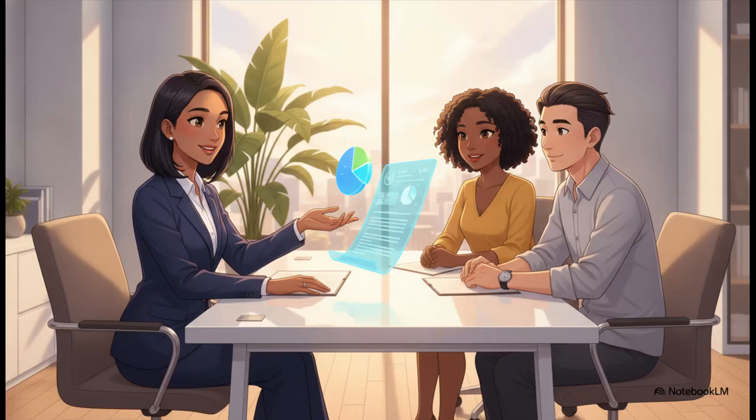Now, just as a quick best practice reminder here, this explainer is strictly for informational purposes, and it doesn't constitute legal or financial advice. Navigating retirement benefits is highly personal, so please always consult with a certified financial planner or a legal professional to get guidance tailored specifically to your situation.